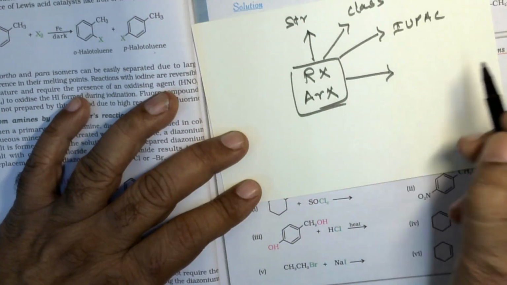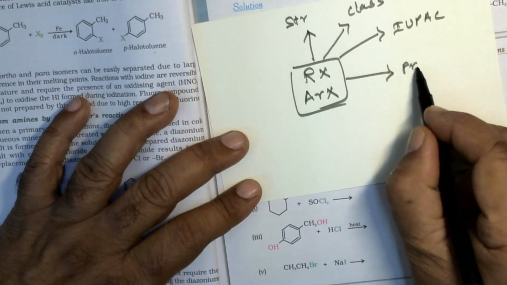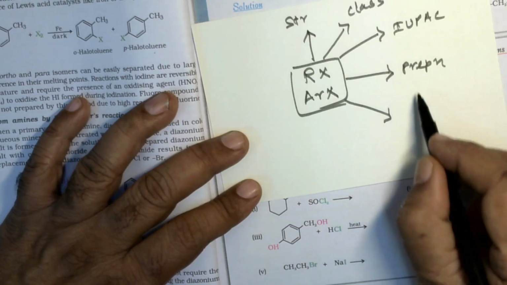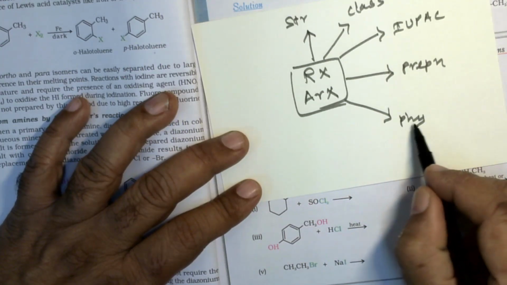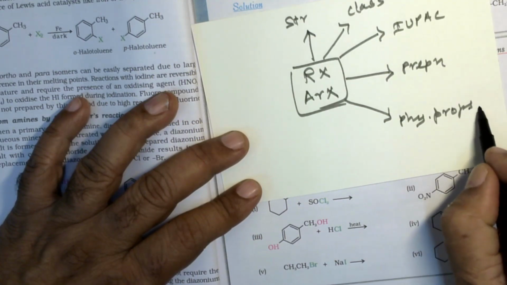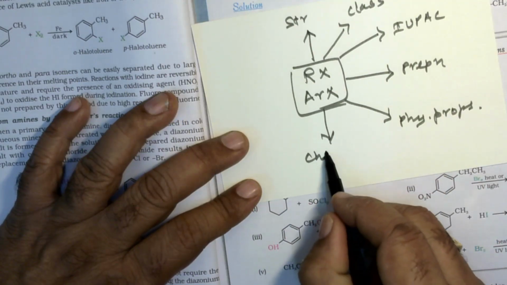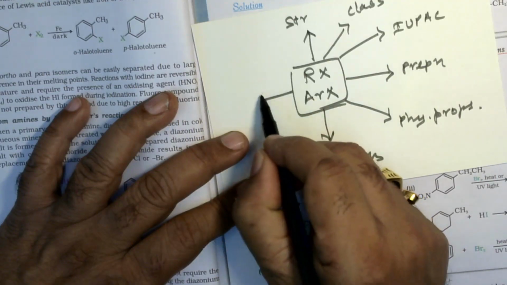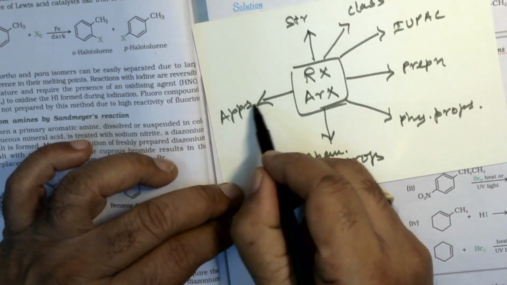and then you should be very familiar with the preparation, how the compounds are prepared. And you should be aware of the physical properties, because you will get some reasoning based questions also. Then the chemical properties, and the applications, that is uses.